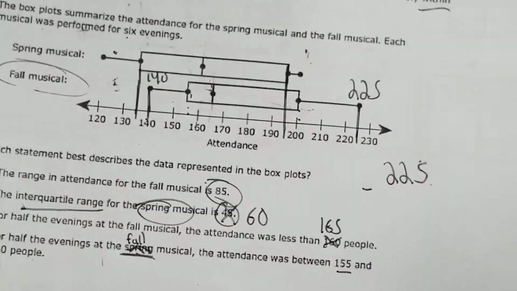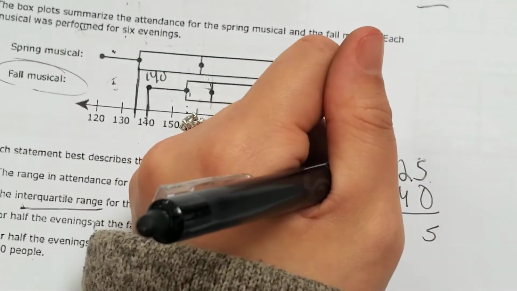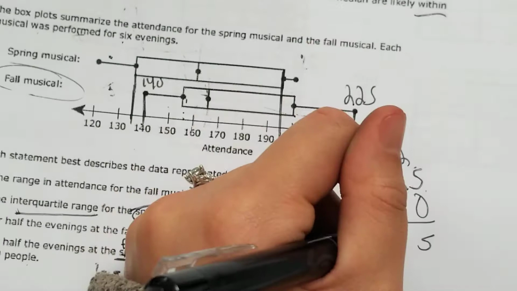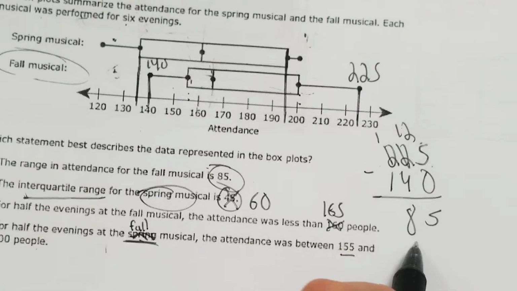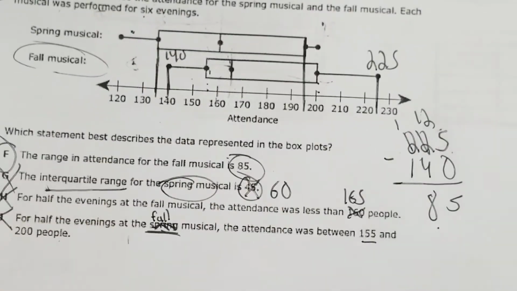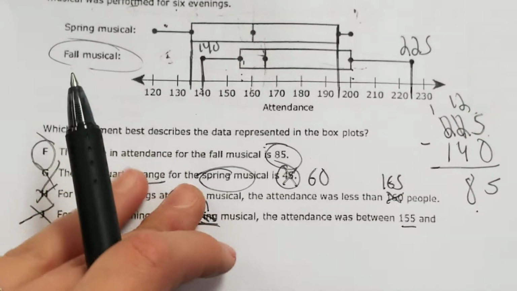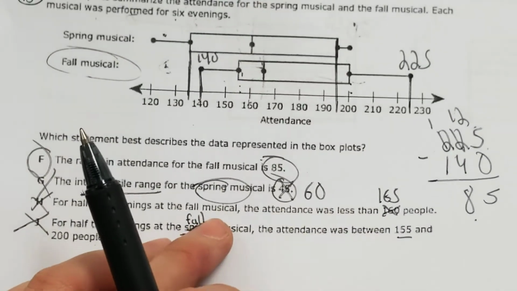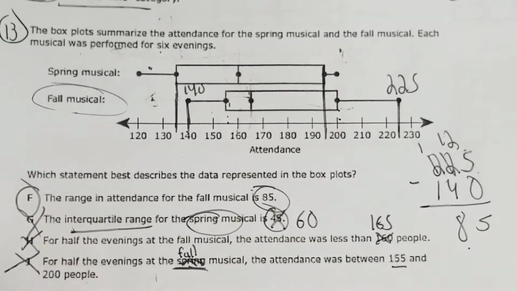I'm so glad this pen erases. I've made so many mistakes right now. There we go. So we have 225 minus 140 is equal to 85. And that's how we should have gotten F as in flamingo. I hope that made sense, guys. I'll explain it more in class if you really want me to.